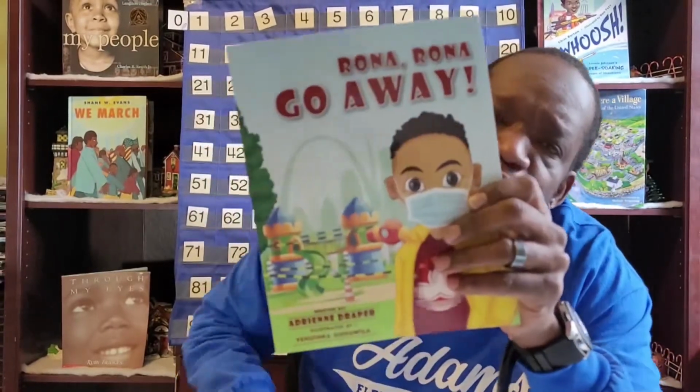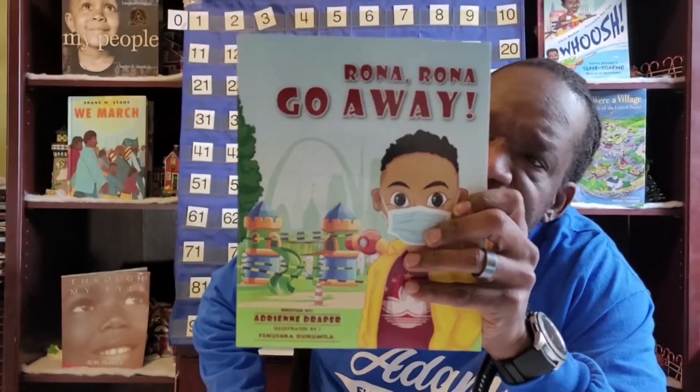Our book is called Rona, Rona, Go Away. We read it before, but we're still dealing with this. The coronavirus is still going on. A vaccine came, which means they can help so we don't catch the coronavirus, but you still have to stay safe. Are you still wearing your mask? Make sure you're wearing it over your nose, right? Not like this, right? But make sure you're wearing your mask.